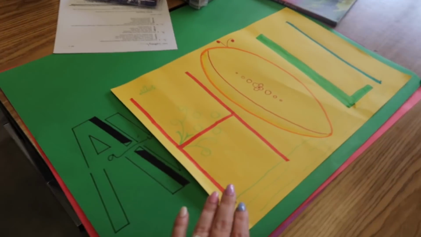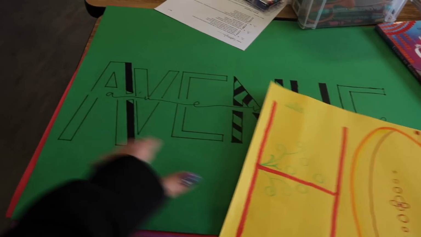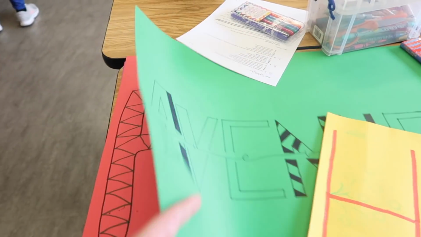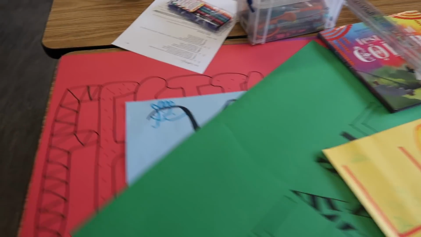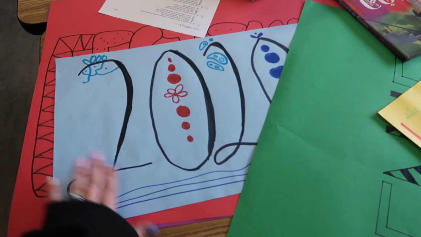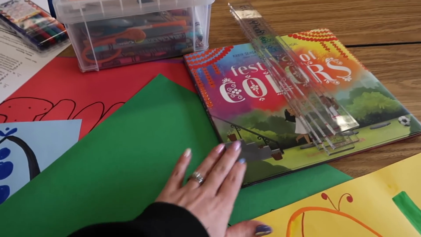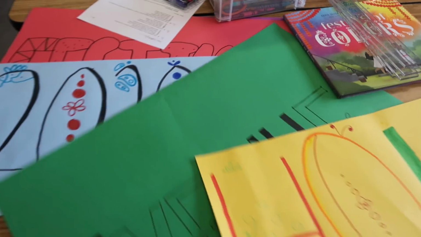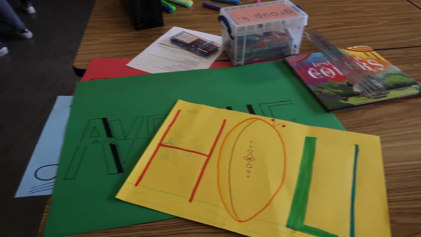Wait. I like this. We're also making some signs. We're just going to hold them up to let people in pictures know what we're doing. We kind of based it off of this book too. So we've just been kind of having a wild day.